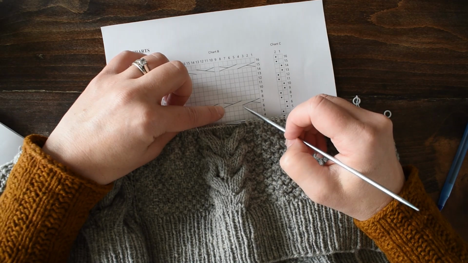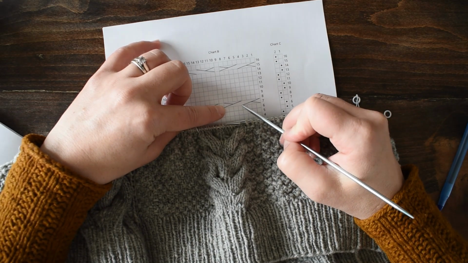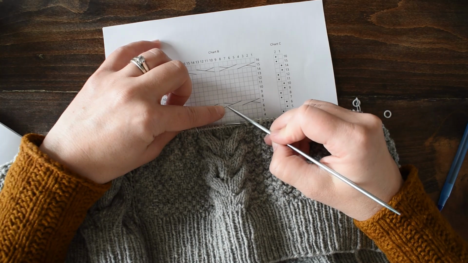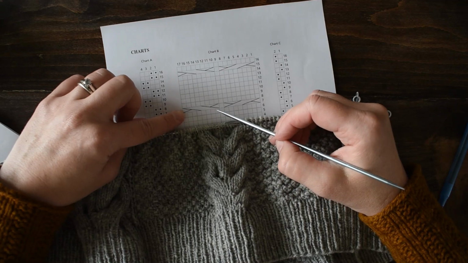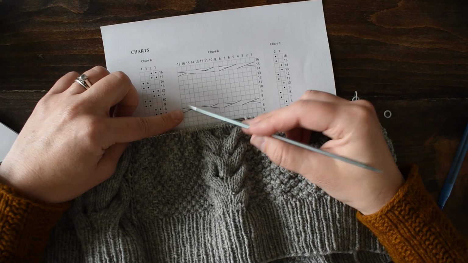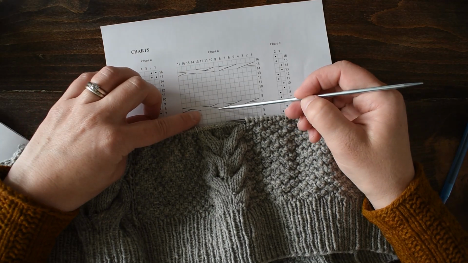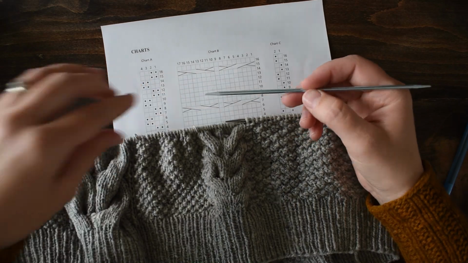You can tell that these are the ones that are held in the front or that come across the front because this line continues uninterrupted over to the right. If we look over here at this cable right here, the lines that continue uninterrupted are the ones that lean to the left. So we know that these first 4 stitches have to come to the front of the fabric so that we have a left leaning cable.